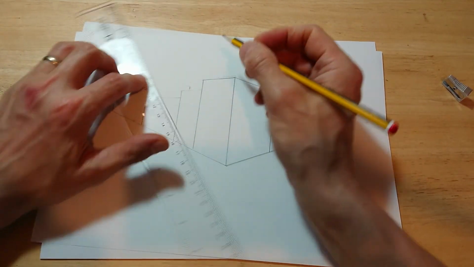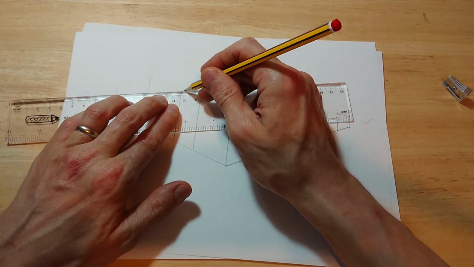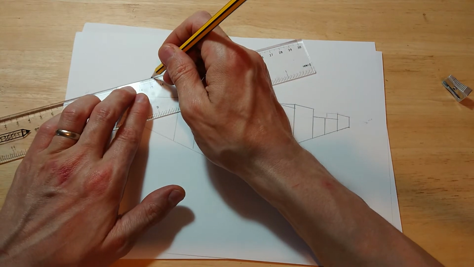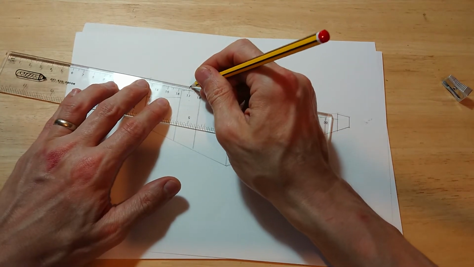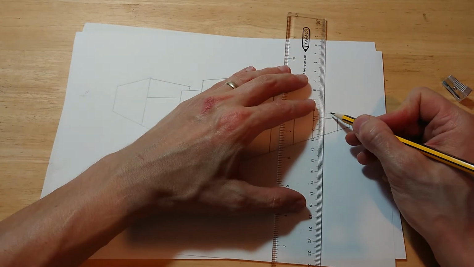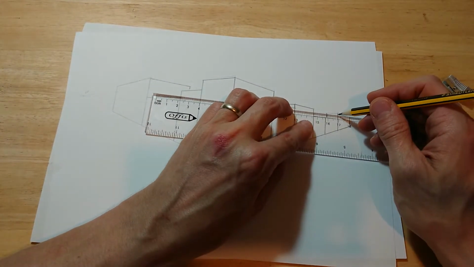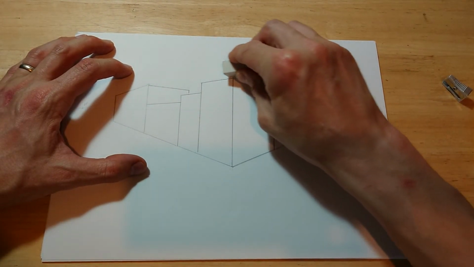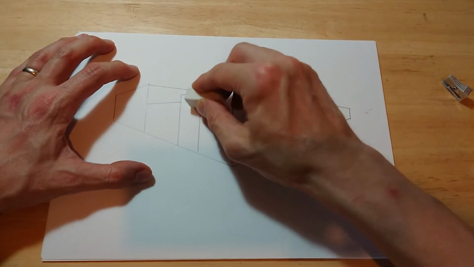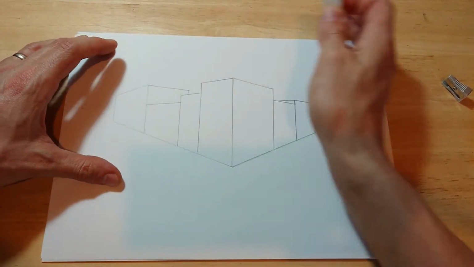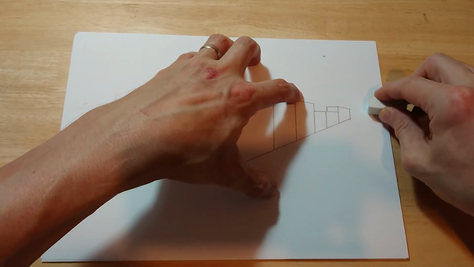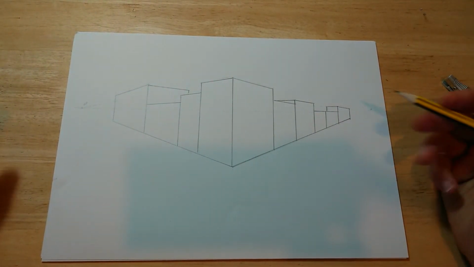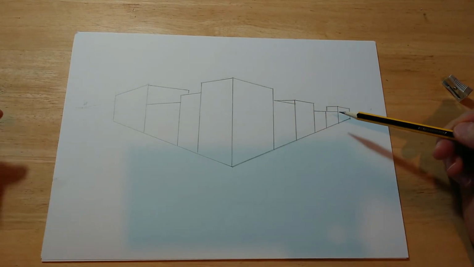Okay, so now I've got the basic shapes of my buildings. Nothing complicated so far, nothing too tricky. There we go, light bit there, let's rub out that. Okay, so now I've got corner seam there. This is where we start adding some detail now. So that's my basic blocks.